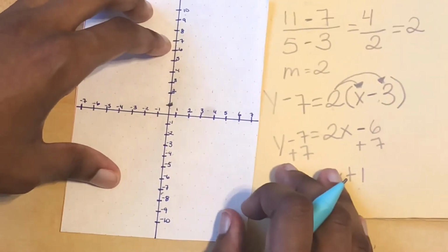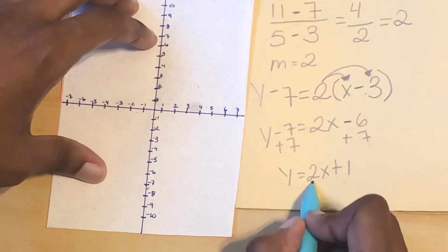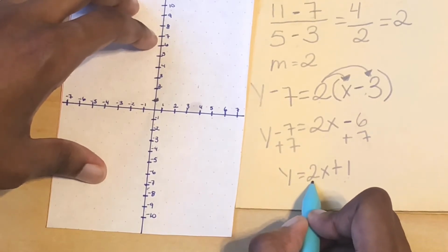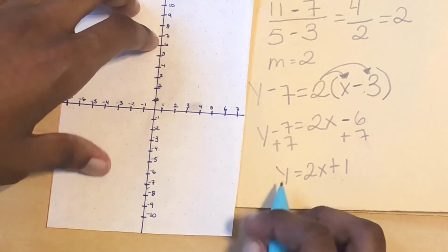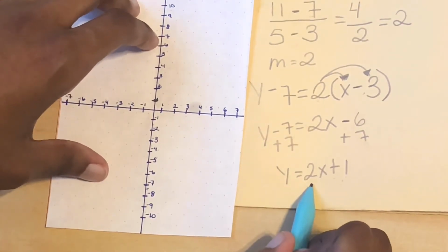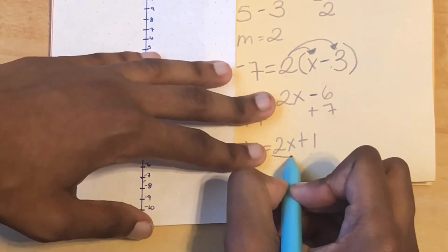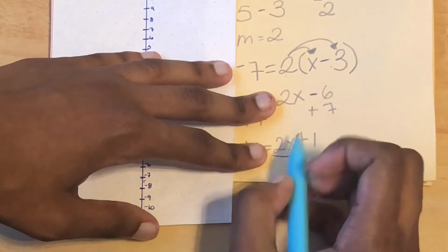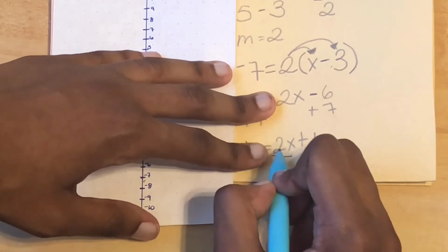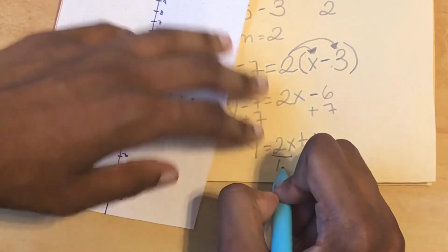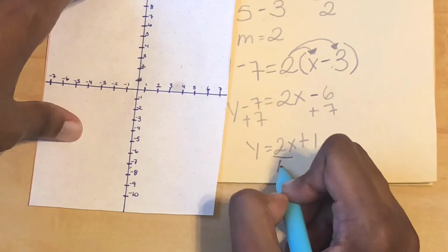Now I'm going to move on to our slope. Our slope here, or our m, is 2. Now for slope, it has to be in the form of rise over run. So currently we only have one number. So I'm going to add our division sign here and put a 1. So now we have 2 over 1, which is the same thing as 2. So now we have our rise over run.